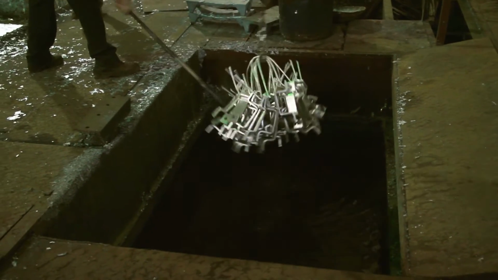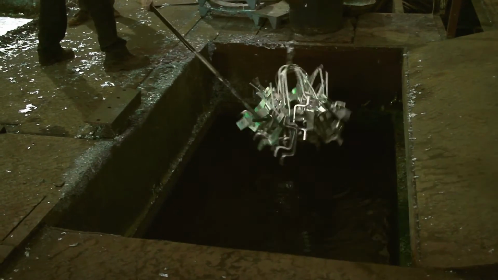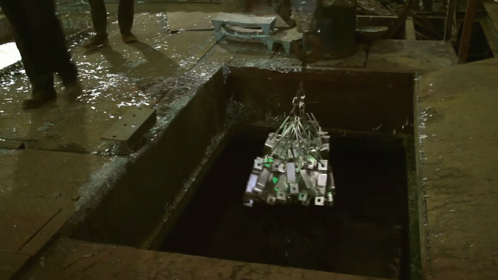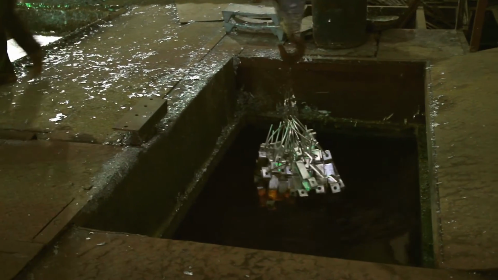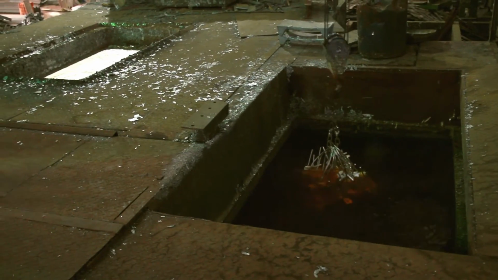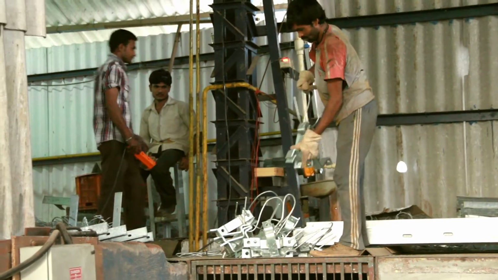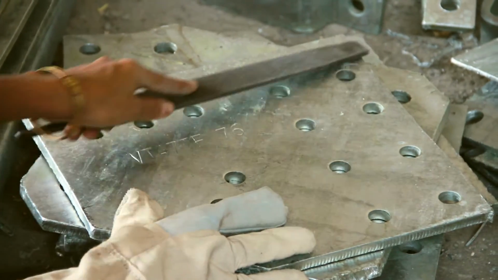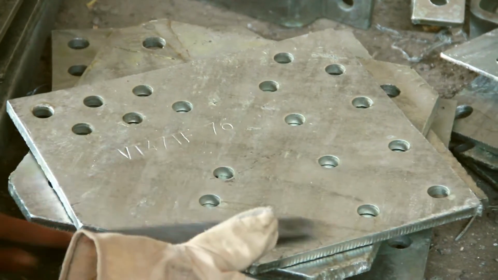Once the zinc is coated on the products, they are further dipped in a solution of sodium dichromate to lower the temperature of the product. Filing is a process where the excess coat of zinc is removed.